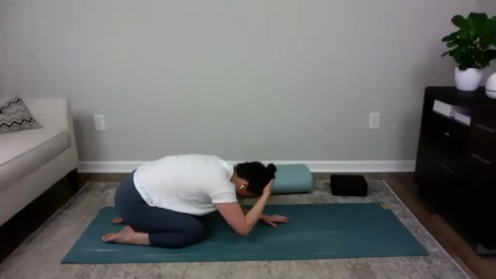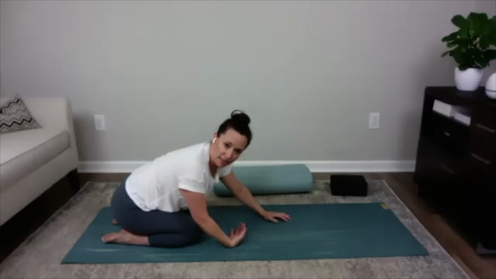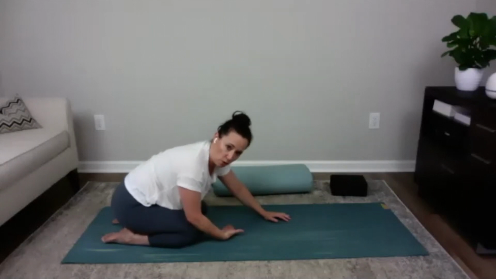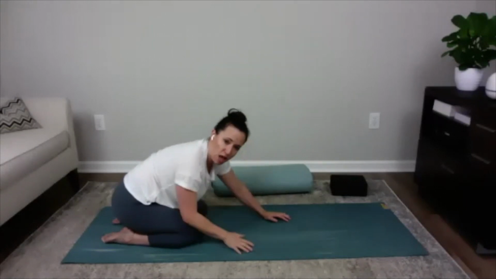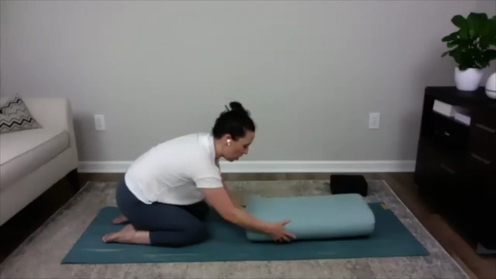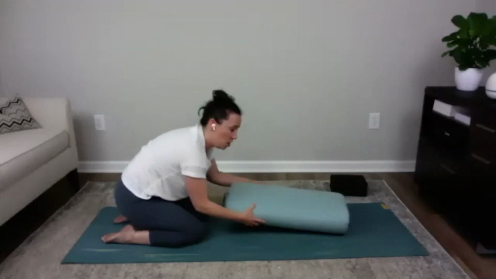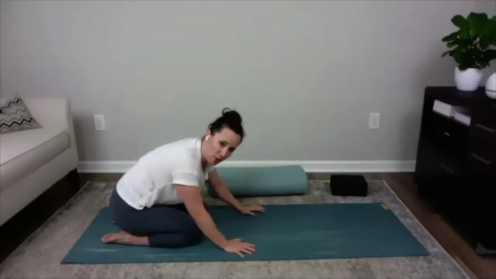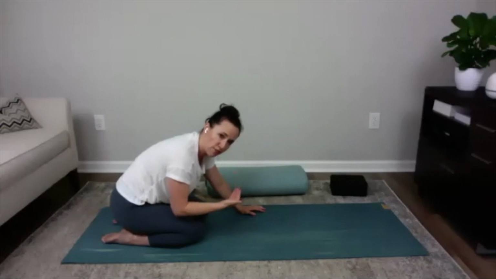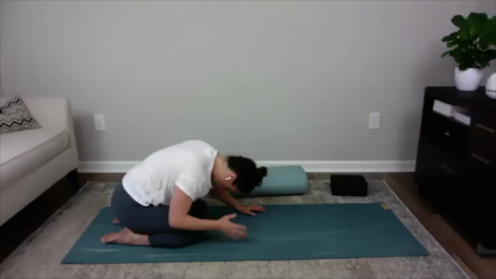So gently rest the crown of your head onto the floor. If your head does not reach the floor, so if the hairline does not reach the floor, either use a bolster, use a block, use something to rest the crown of your head down. The reason that is important with rabbit pose is you're going to be actually transferring weight onto your neck. So I want to make sure it's as long as it can be.